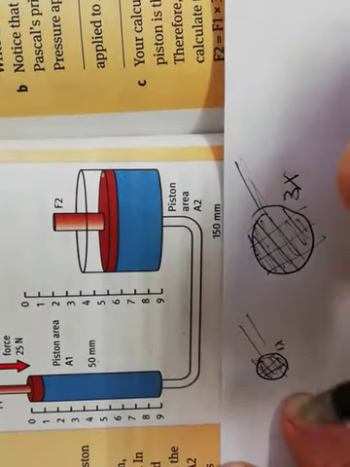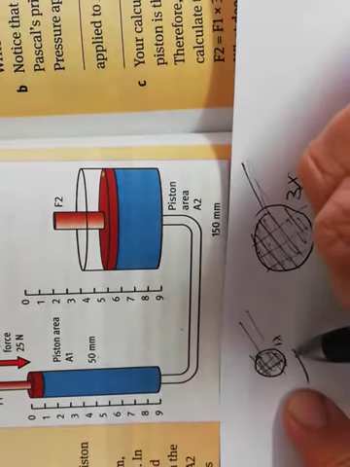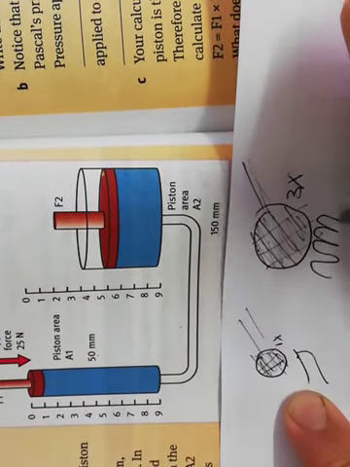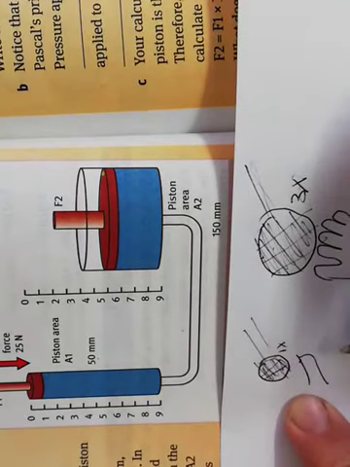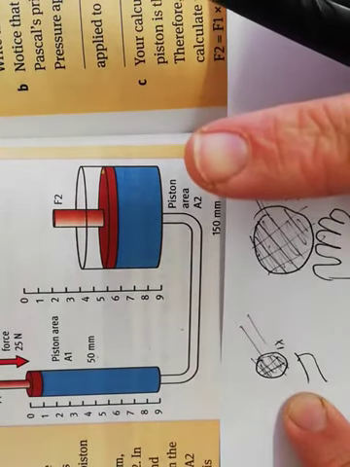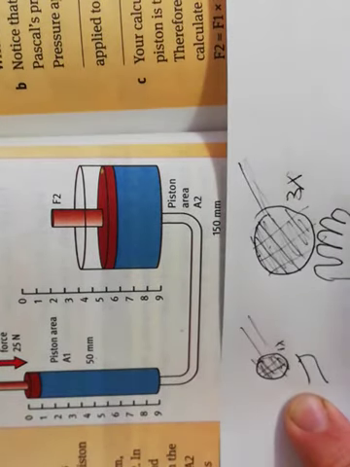Now think about this. If I have to move something with one finger over here, and over here I'm using my whole hand to move a cupboard. Obviously if you push with your finger against the wall, it's going to be difficult for you. If you push with your whole hand, it's a lot easier, although it might not move.